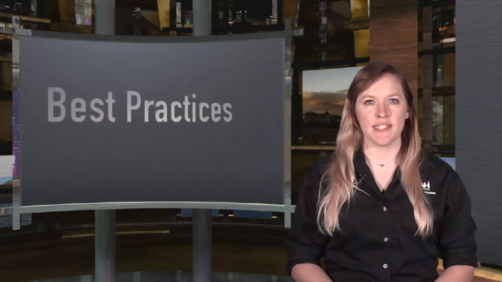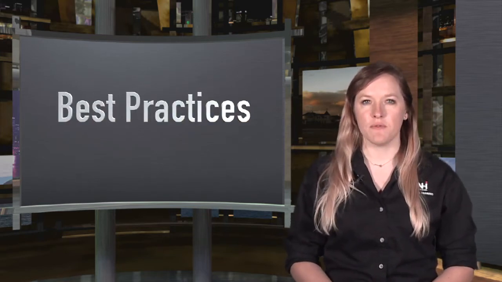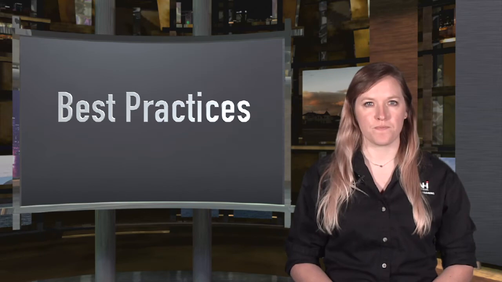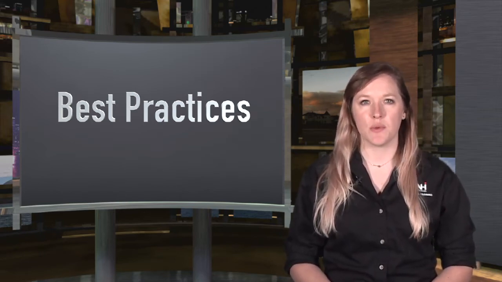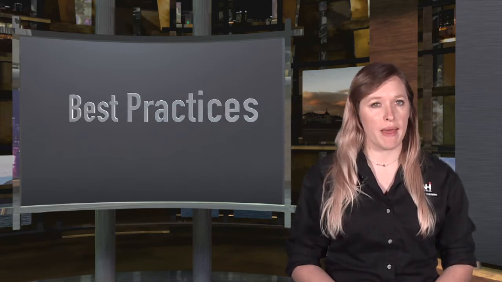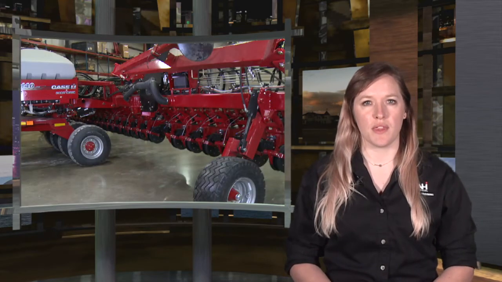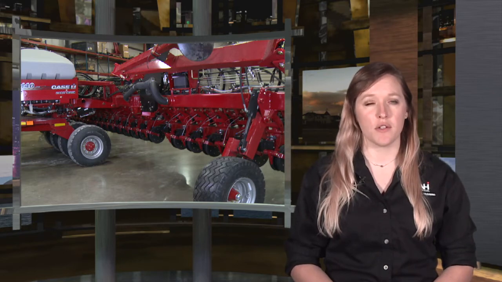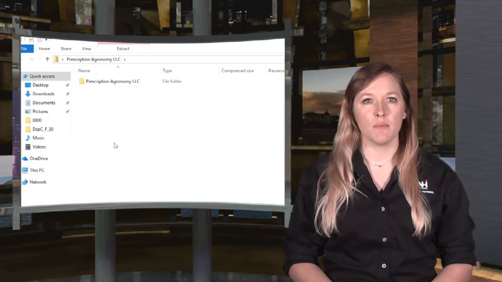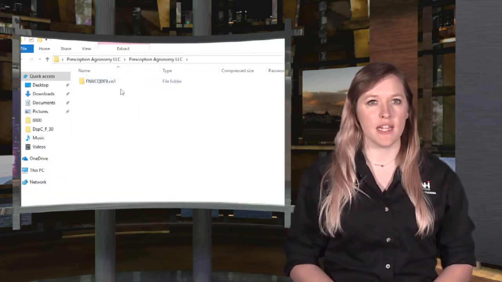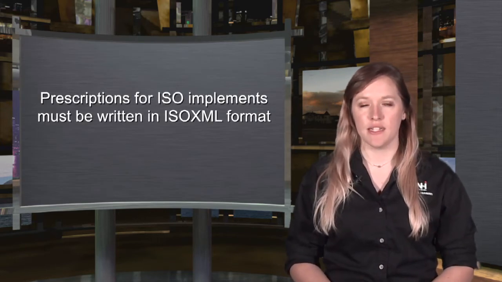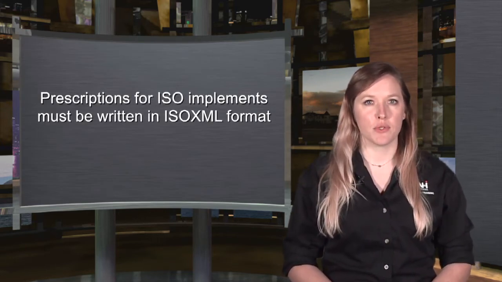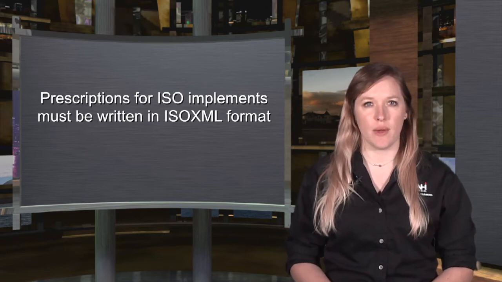Before we demonstrate how to set up prescriptions in the display, let's first discuss some best practices. The first thing to keep in mind when preparing to utilize prescriptions is to ensure that the prescription is in the correct format. For field operations with implements that use proprietary product control, such as Early Riser planters, AccuControl, and IntelliRate, prescriptions will need to be written in the proprietary CNH format. For field operations with ISO implements, such as a Case IH disc drill, prescriptions will have to be written in an ISO XML format.